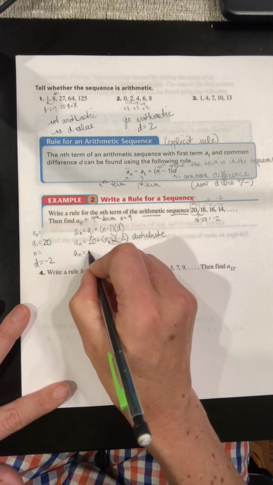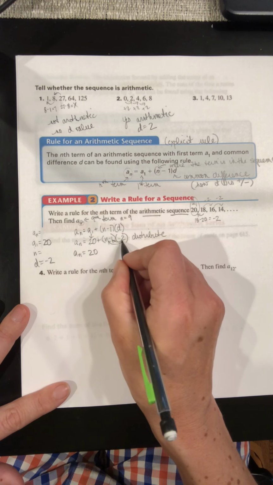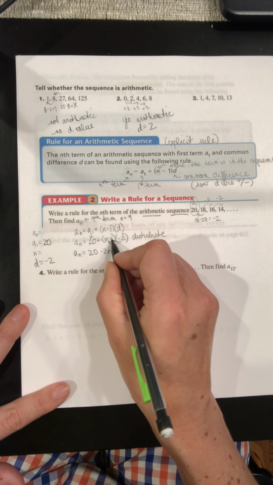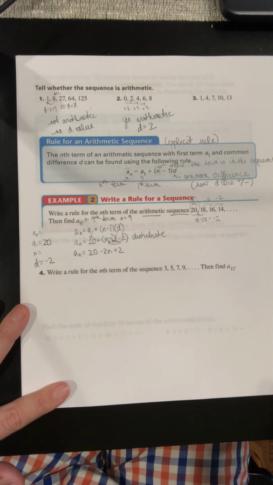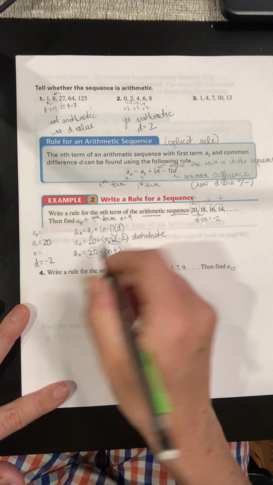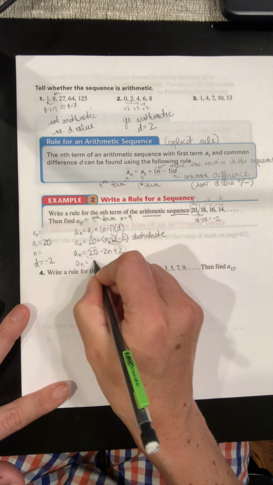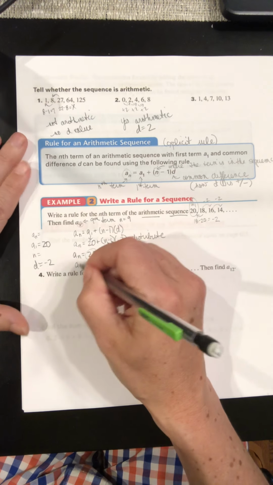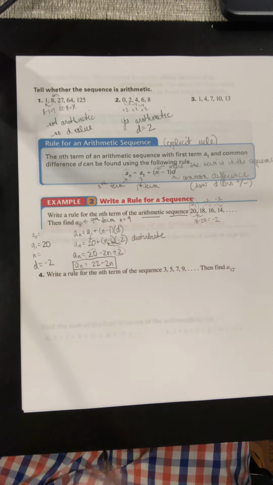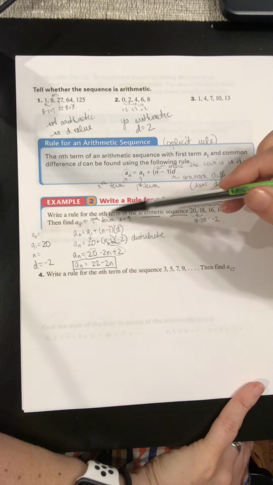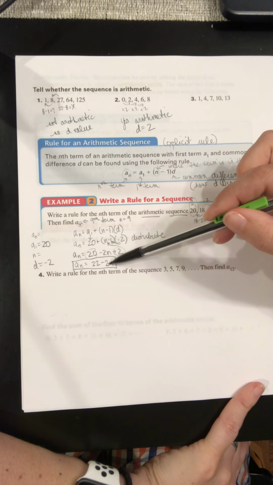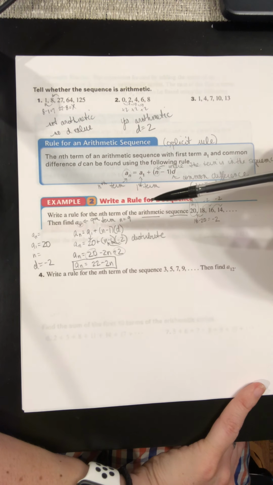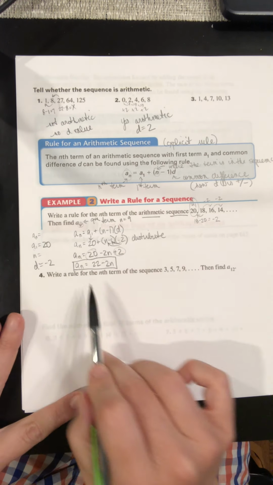So a sub n is 20, right? And then I've got -2 times n, so minus 2n. -2 times -1 is plus 2. And then I simplify, so I get a sub n equals 22 minus 2n. And that's my formula, okay? So when you write your rule or your formula, you should see the -2 here. So this is my rule.